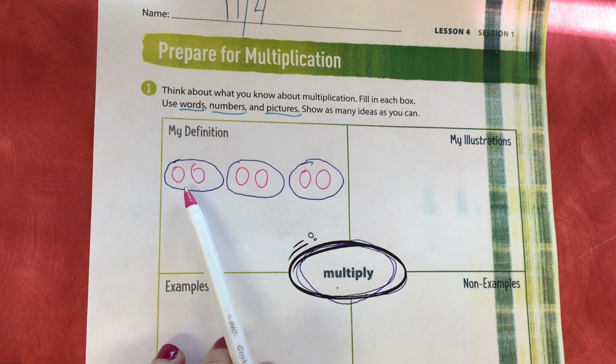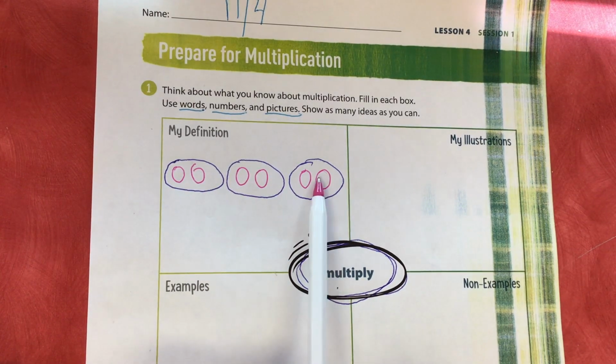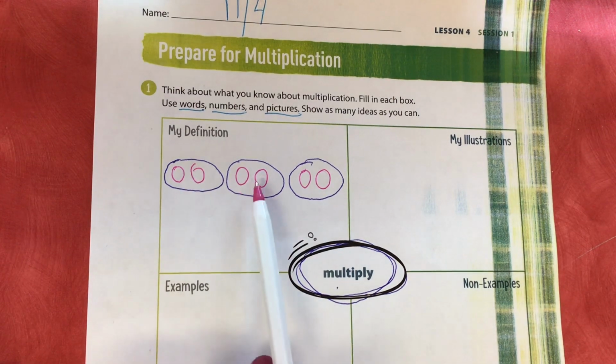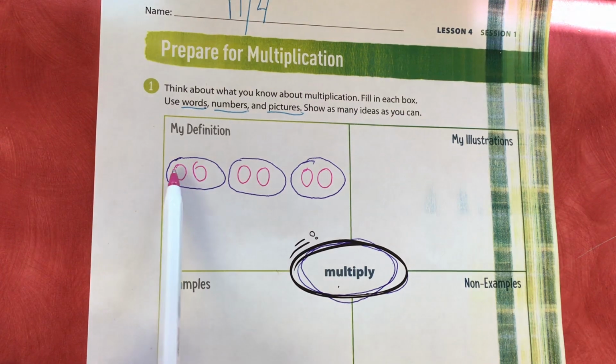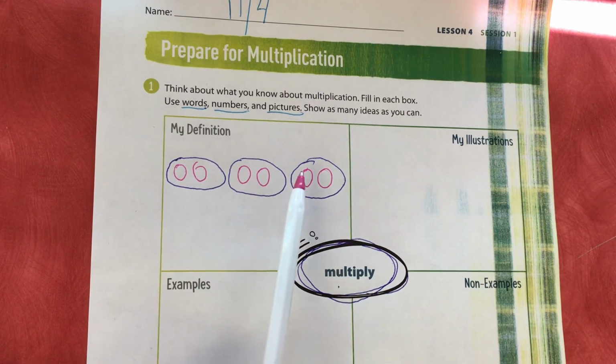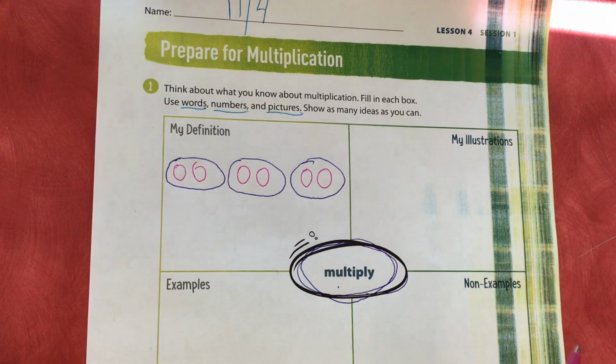So these groups are equal because I have 2 in each group. Here's my first group, second group, third group, and there are 2 in each group. So I can multiply to find my total number of circles because my groups are equal.